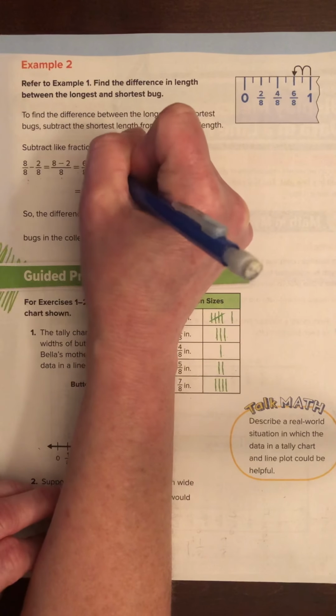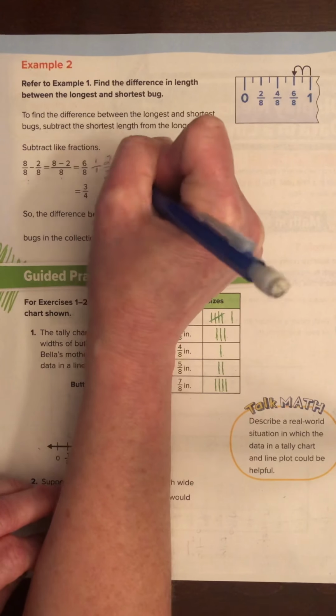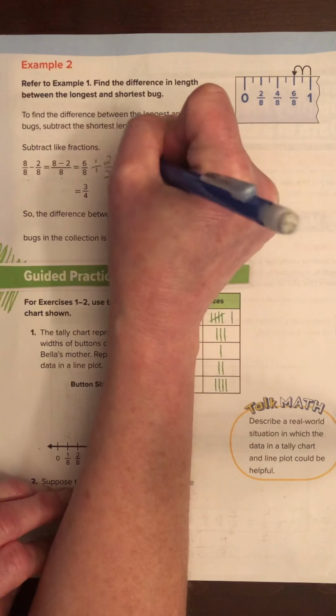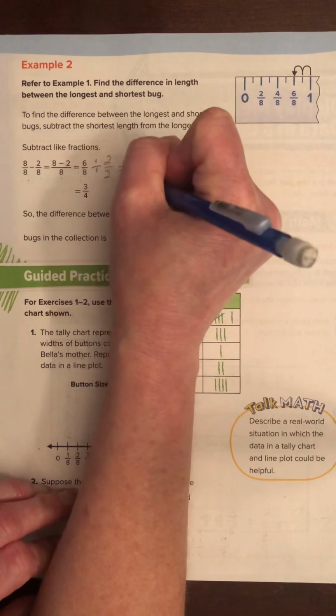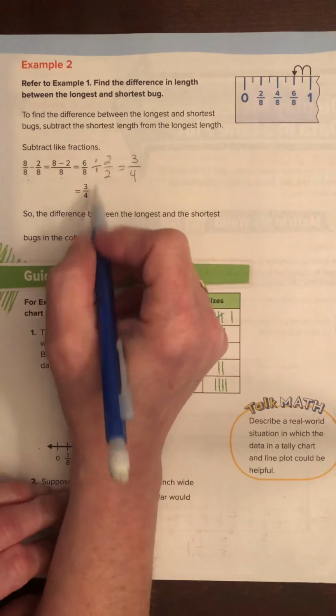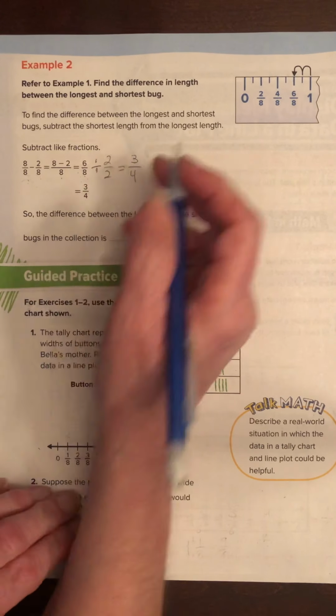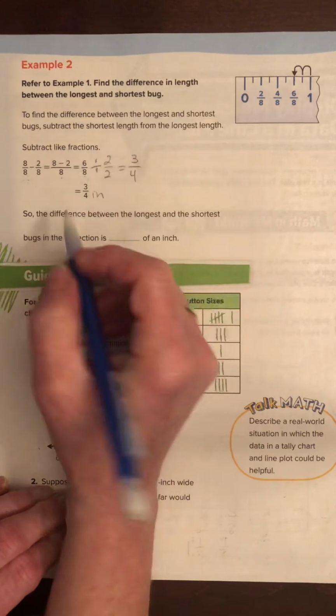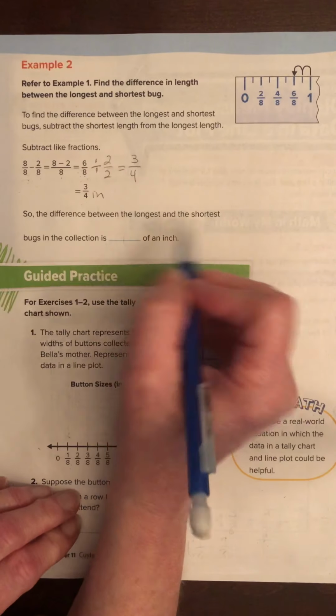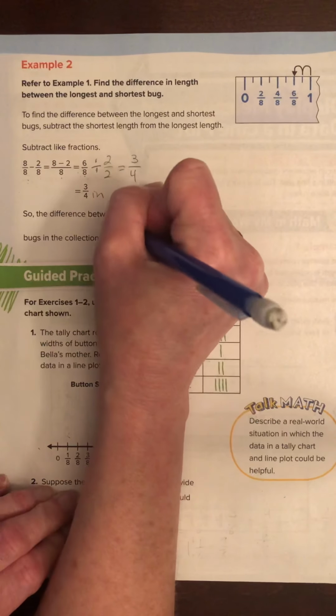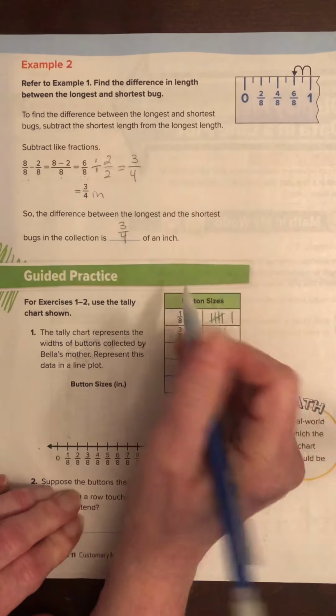So if I divide each of these by 2 over 2, 6 divided by 2 is 3, and 8 divided by 2 is 4. So the difference is 3/4 of an inch. Okay, so the difference between the longest and the shortest bugs in the collection is 3/4 of an inch.